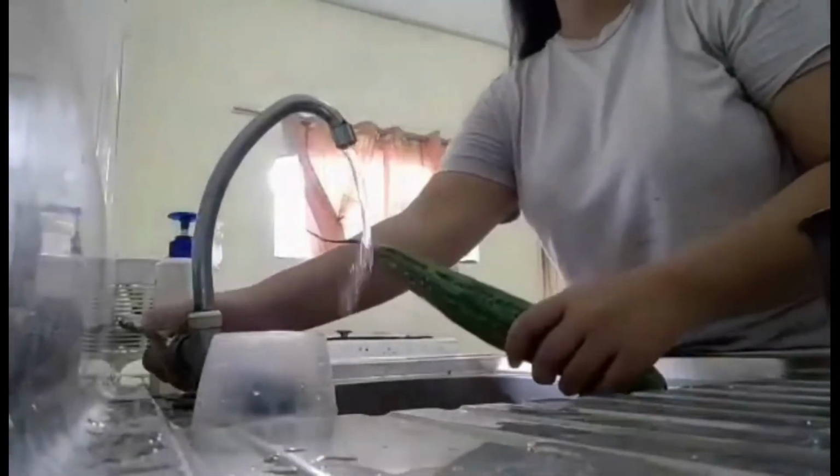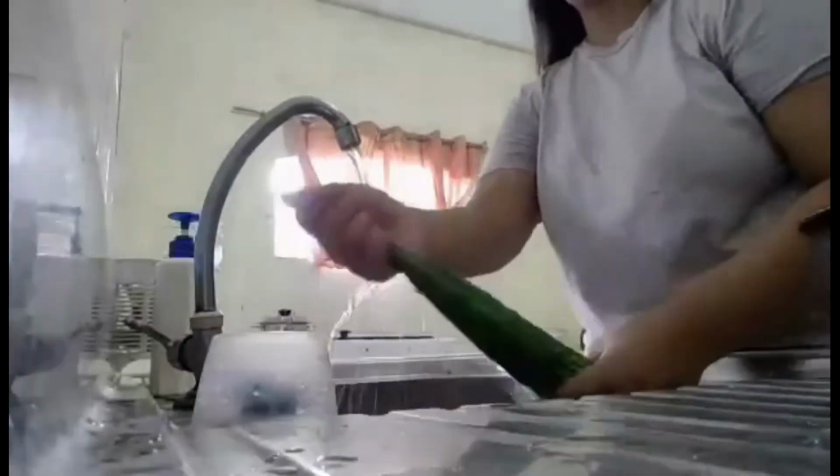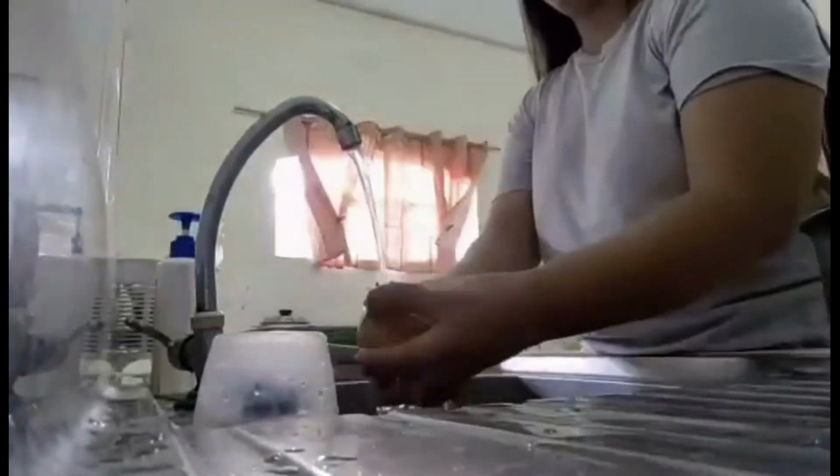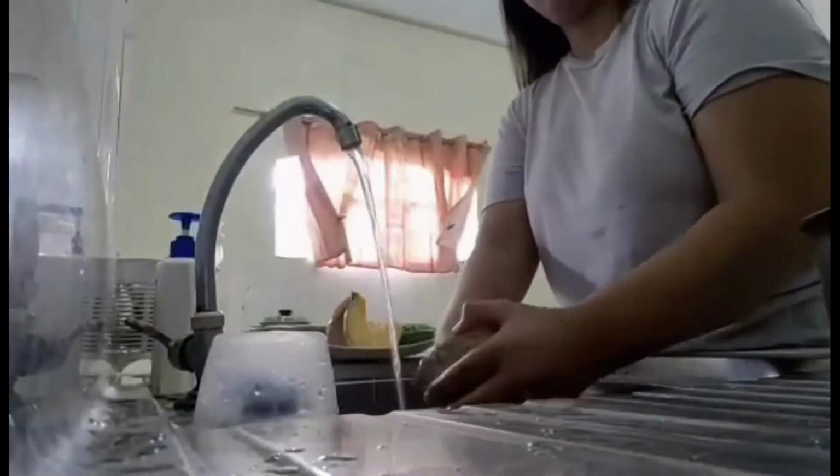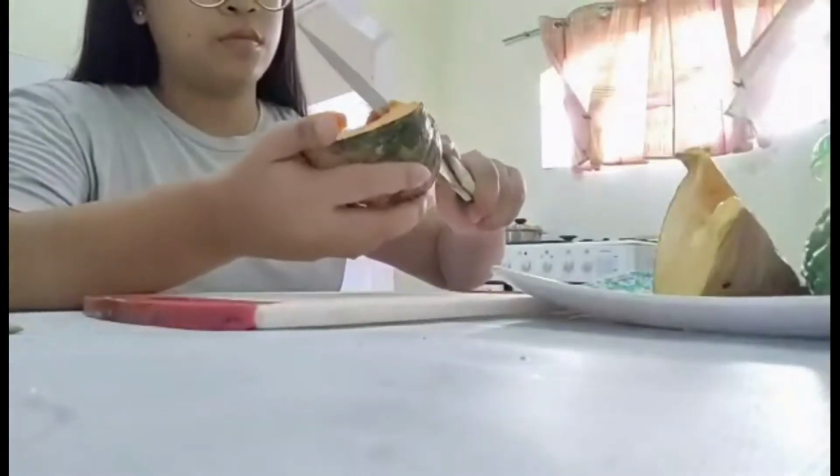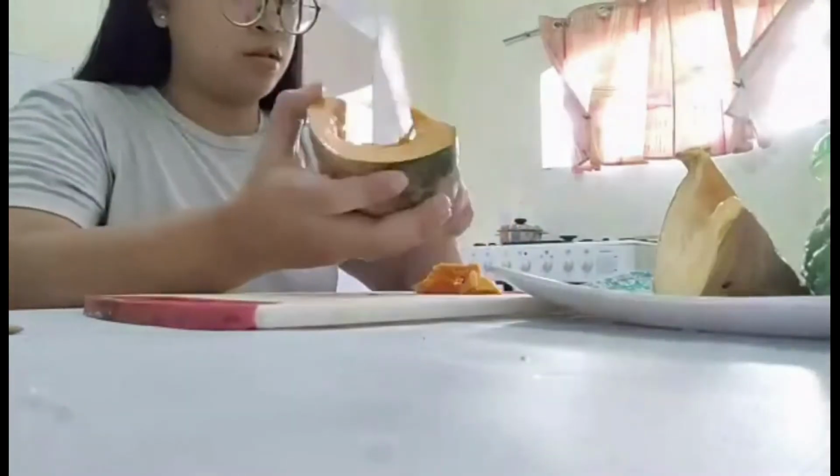First thing to do is to wash the ingredients. Next one is for the cutting and preparations of the ingredients.